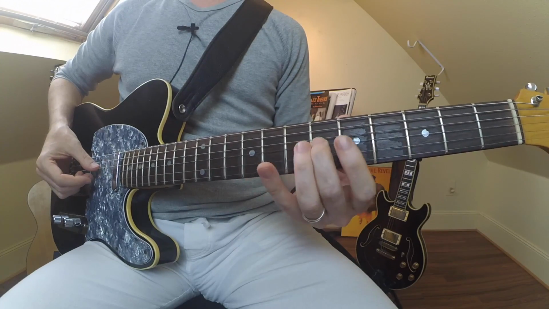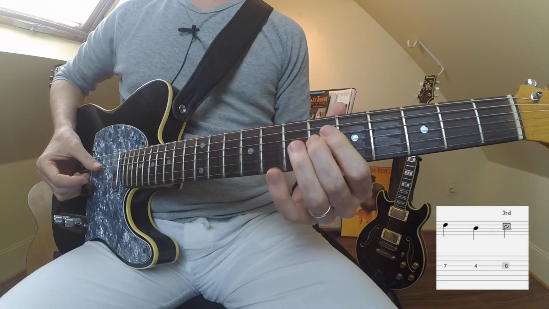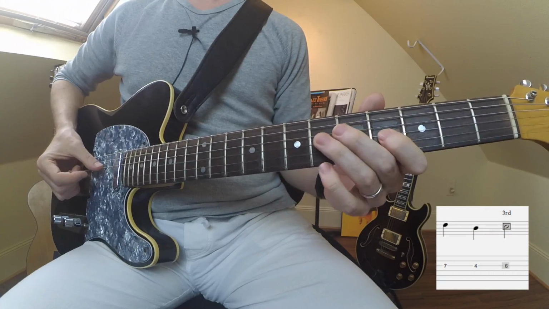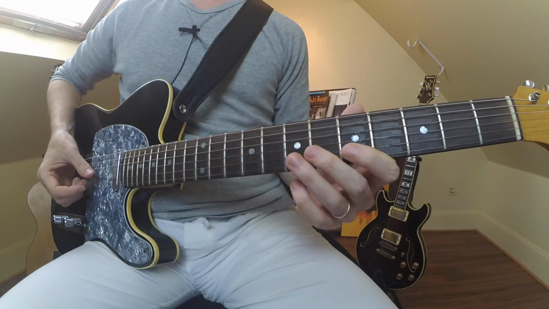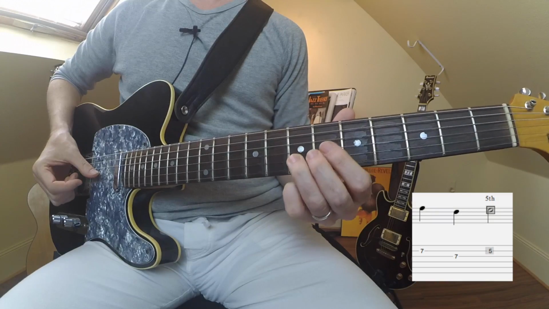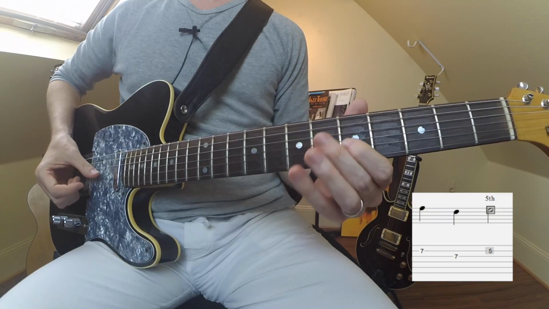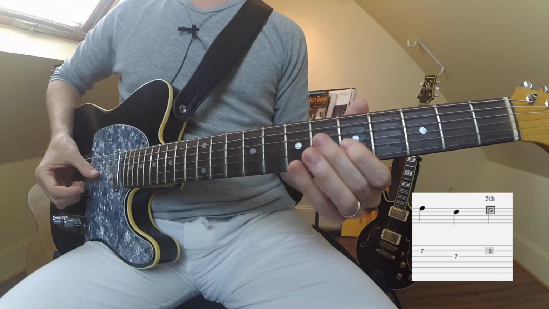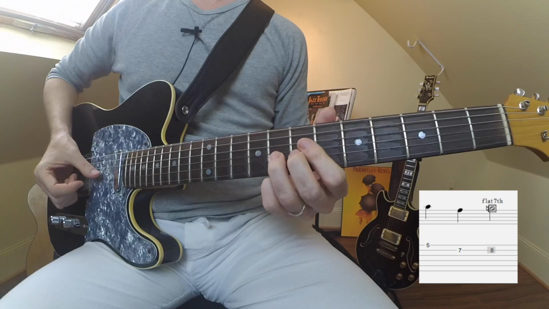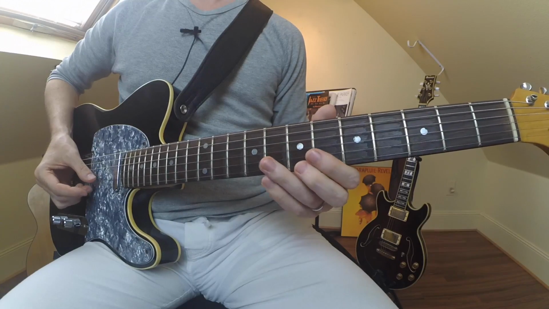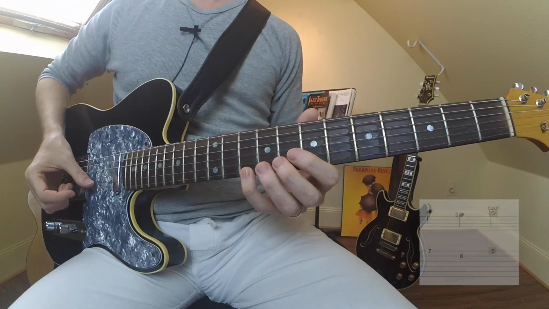Now we want to target this major 3rd. The 4th, the 2nd, the 3rd. Now we want to target the 5th note. We're going to play the note above it. There's our F sharp, our D, and our 5th. Now we're going to target that flat 7th, the root, and lastly the major 3rd.